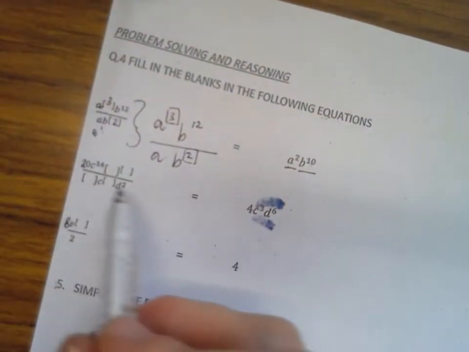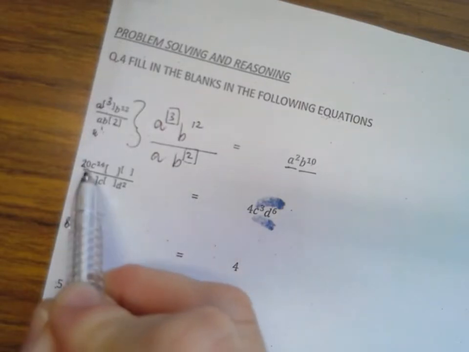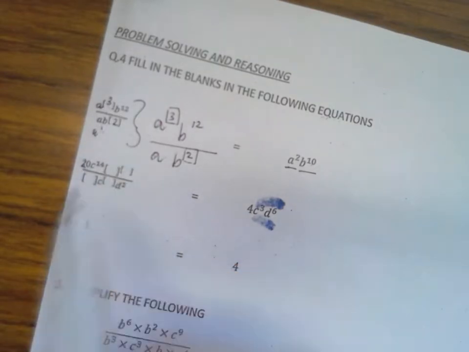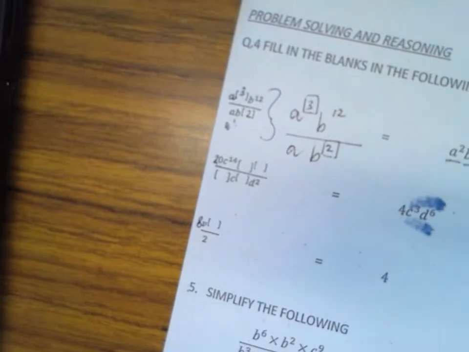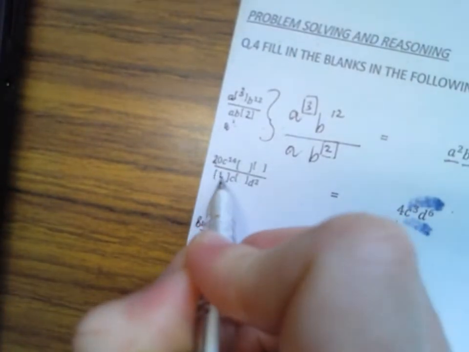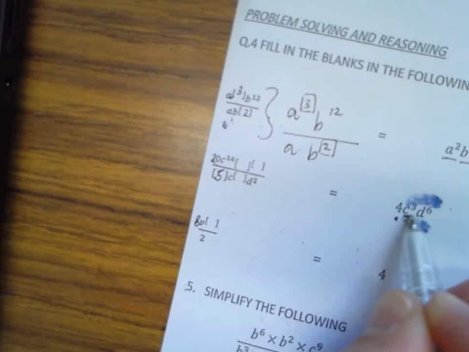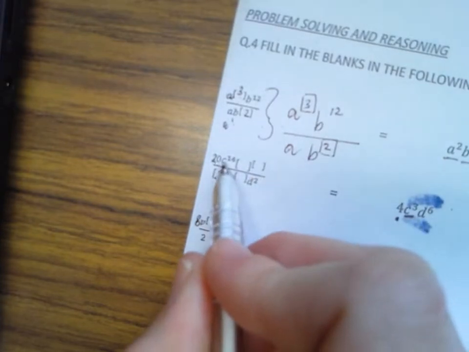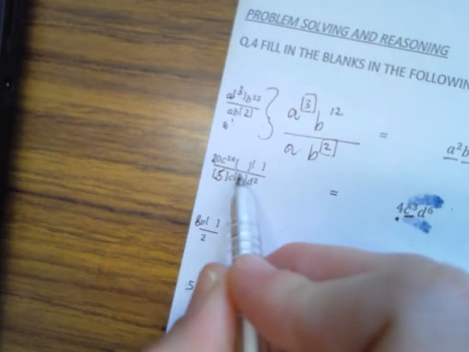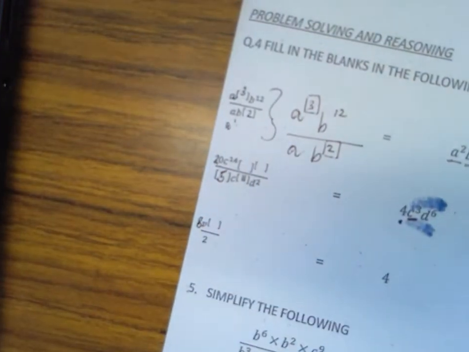Okay, this one is 20 and it's saying 20 divided by something. Okay, 20 is our coefficient. 20 divided by something to give us 4. This has to be 5. Okay, 20 divided by 5 gives us 4. Let's work on our C's. Okay, C to the power of 14, take away something. Has to be 11. C to the power of 11.